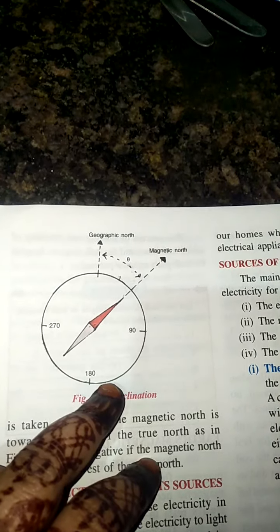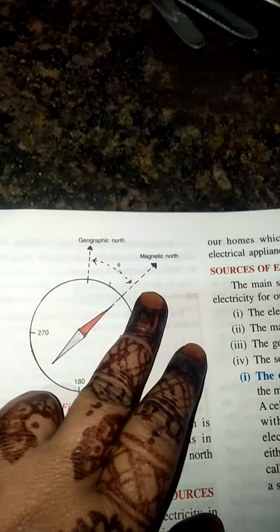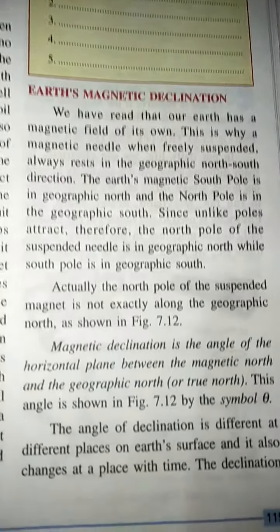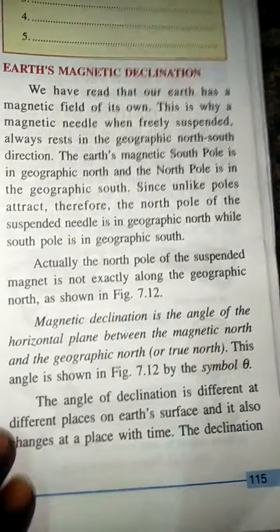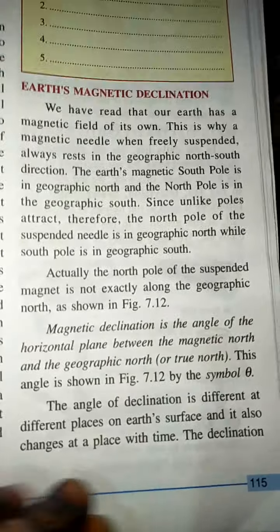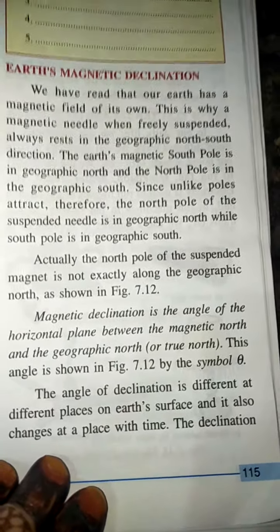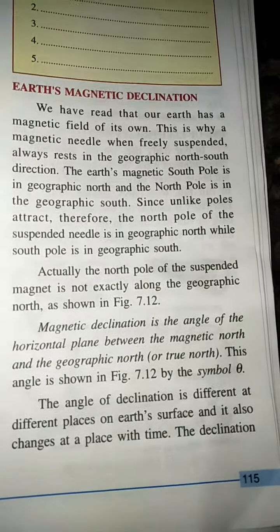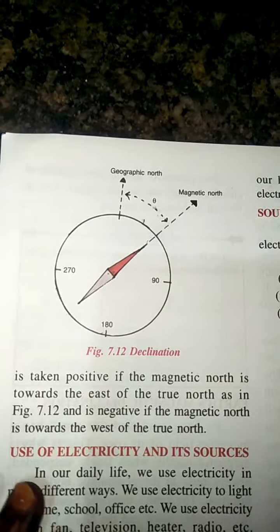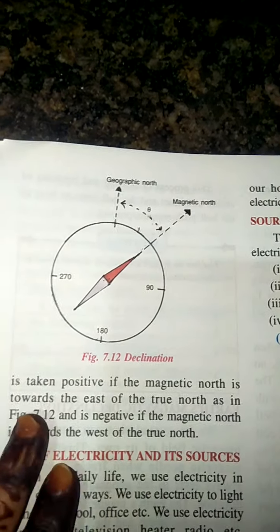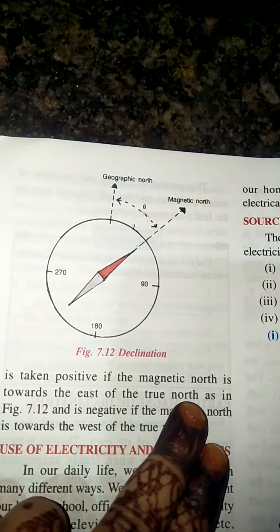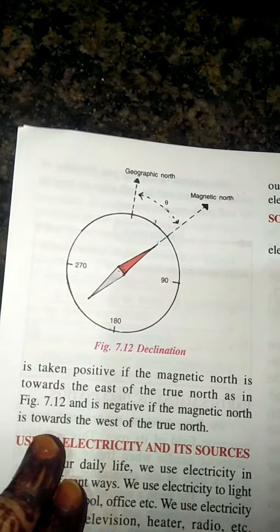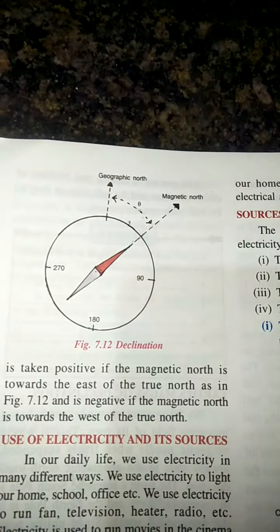You can see this diagram, children. This is your geographic north and this is your magnetic north, and this is your angle theta, class. Now children, this angle of declination is different at different places on Earth's surface, and it also changes at a place with time. At the same place also it keeps on changing with time. Now this is taken positive if the magnetic north is towards east of the true north, as in figure 7.12, and is negative if the magnetic north is towards west of the true north.